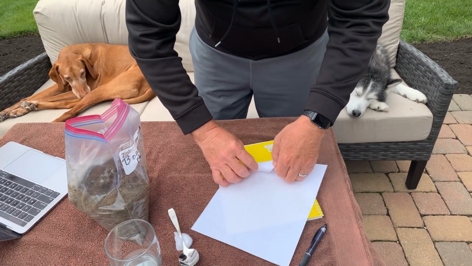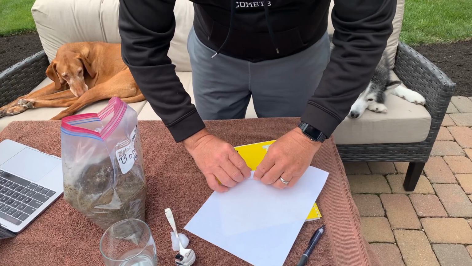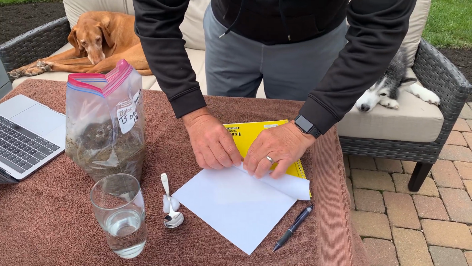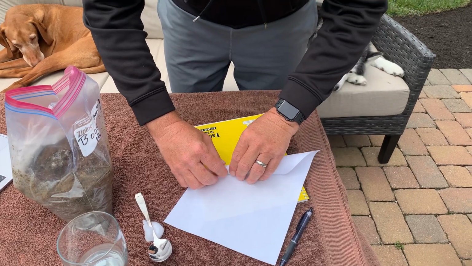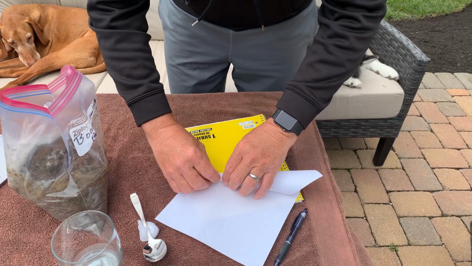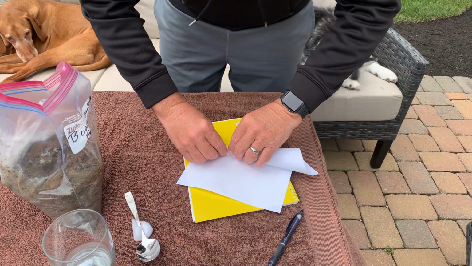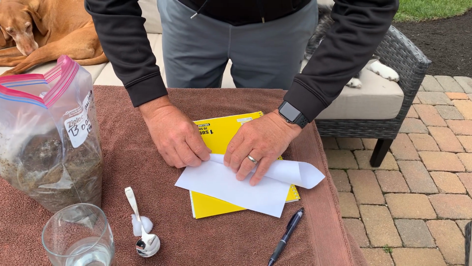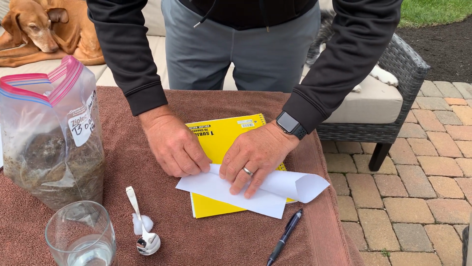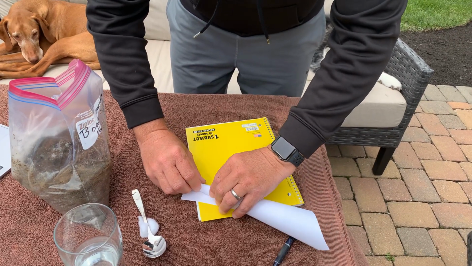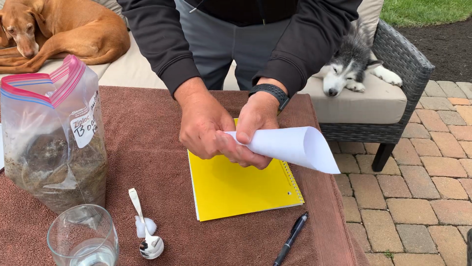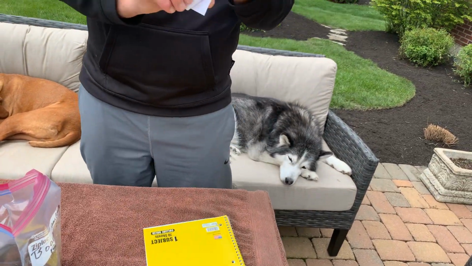You are creating a funnel. You want to kind of have a wide mouth to it and a smaller hole at the bottom. It might take you a couple times to do this. Okay. And then you're going to hold it in your hand. So there's my funnel.